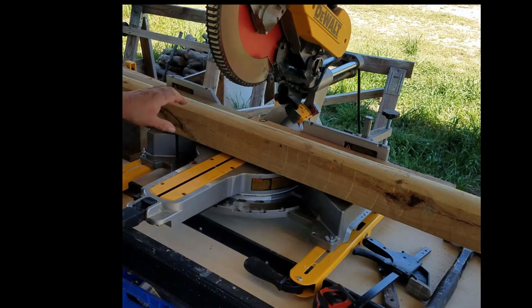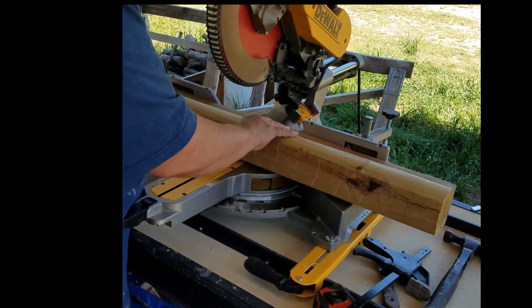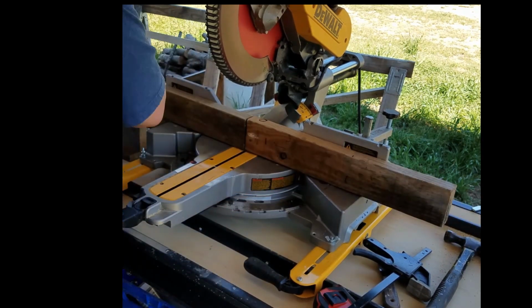Alright, we'll give it a few minutes for our silicone to dry. And it makes a big difference.